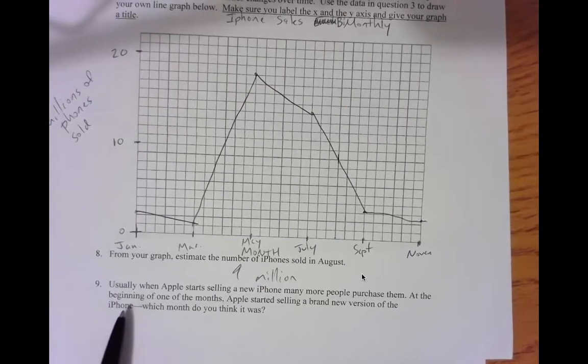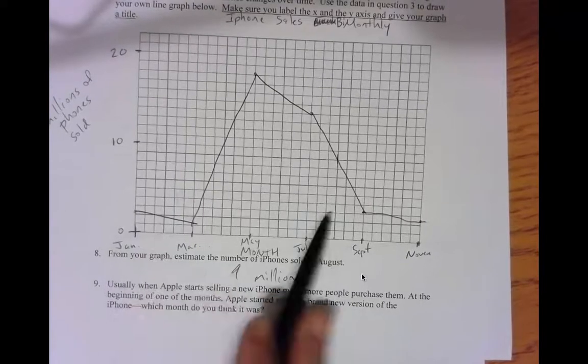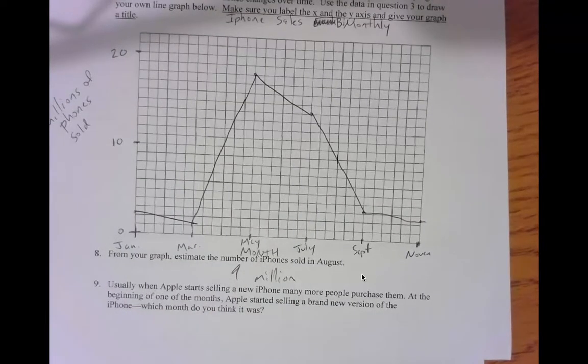So next, we're just using this data to try to figure out when Apple starts selling a new phone. So this is not true. I know they usually sell their new phones in August, but according to this graph, when do you think they sold their new phone?